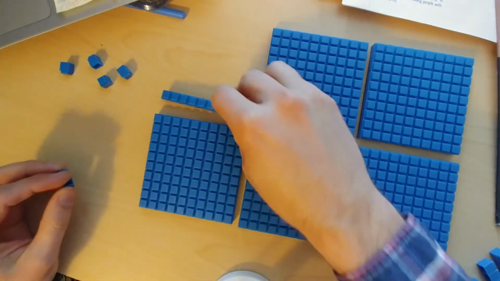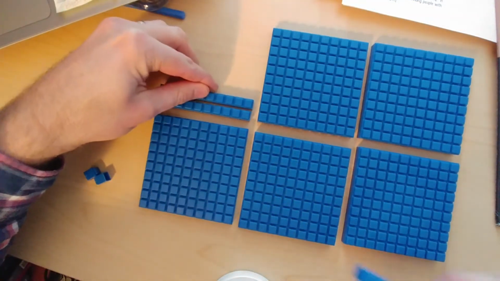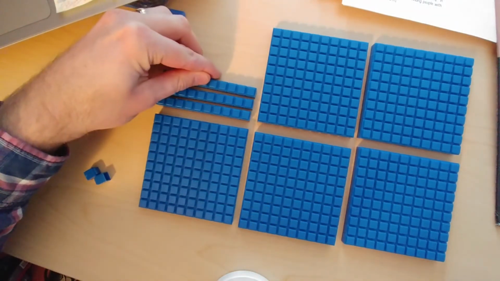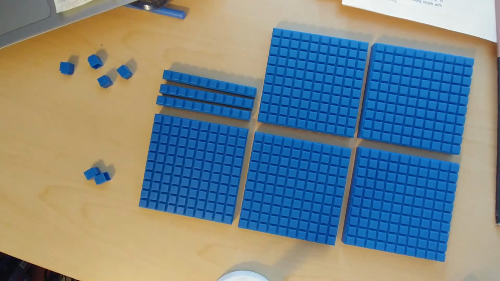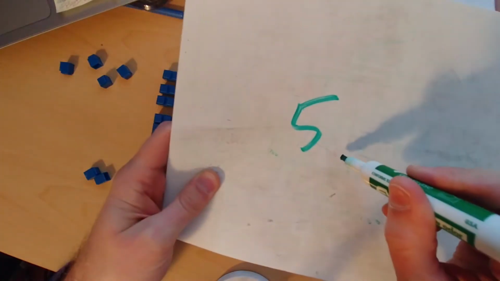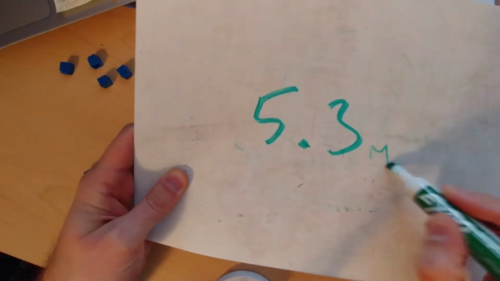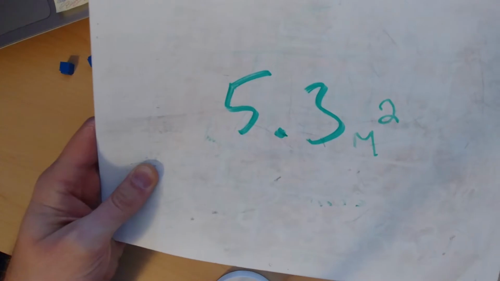Okay, so right now I'm going to extend my deck. I'm going to put in a few extra boards. So I now have 5 square meters and 1, 2, 3 tenths. 3 tenths in the tenths place. And that's meters squared.